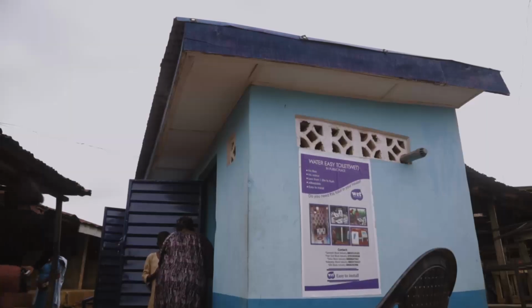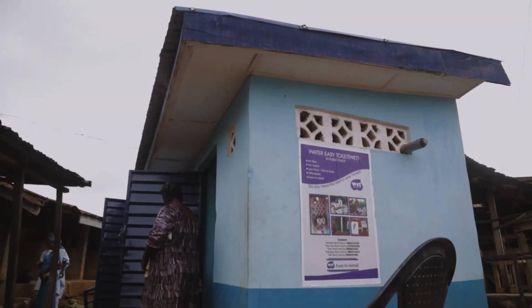Some years back, I think we used to say that sanitation is an orphan. We have a water policy, we have that policy, but there's nothing on sanitation. So we need now to really see it as a really big task that we have to do something about.